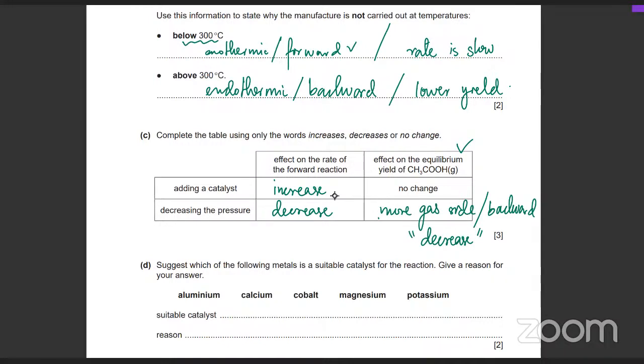Okay, is this clear? In equilibrium, when you have a higher pressure, it favors the less gas mole side. Lower pressure, more gas mole side. Higher temperature, endothermic; lower temperature, exothermic.